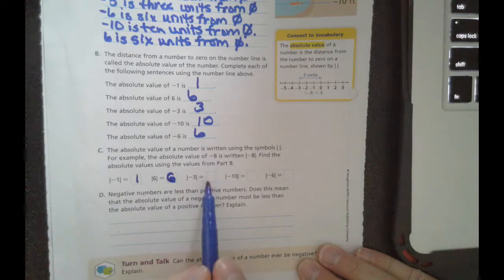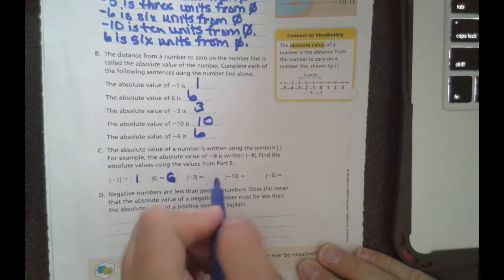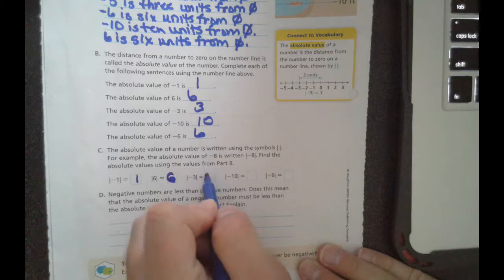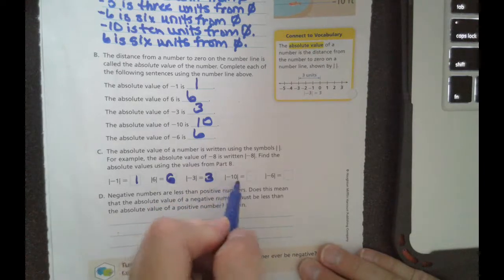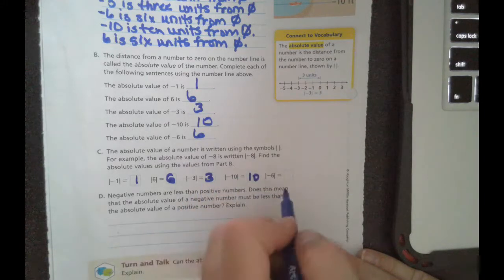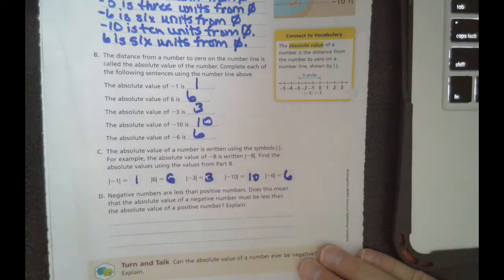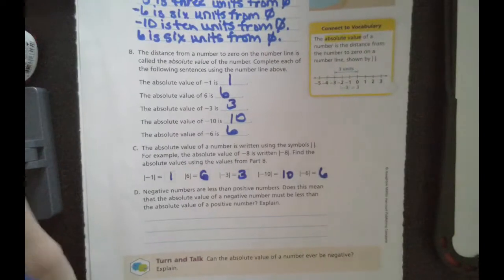The absolute value of -3, even though it's a negative number inside of those two lines, absolute value is always positive. So the absolute value of -3 is positive 3. Absolute value of -10 is positive 10. And the absolute value of -6 is positive 6. If you need to pause so that you can get all of this information, go for it.